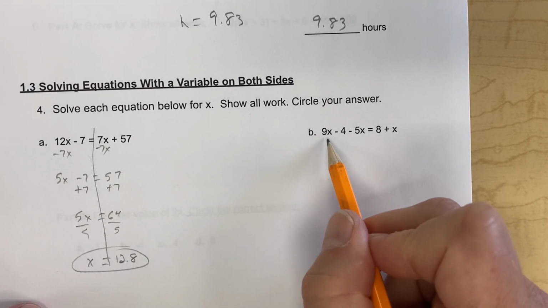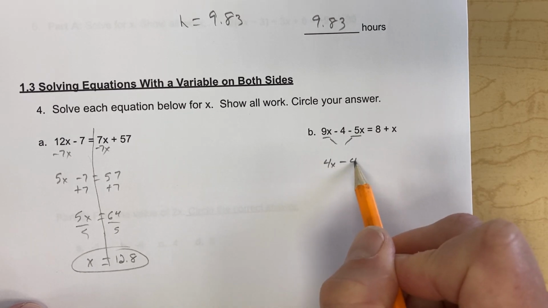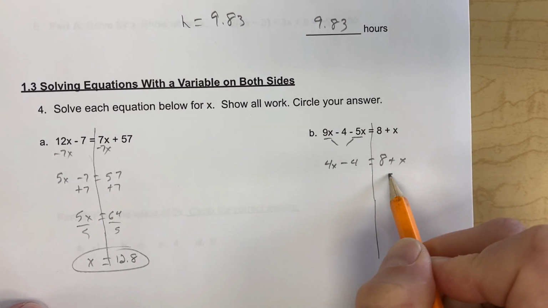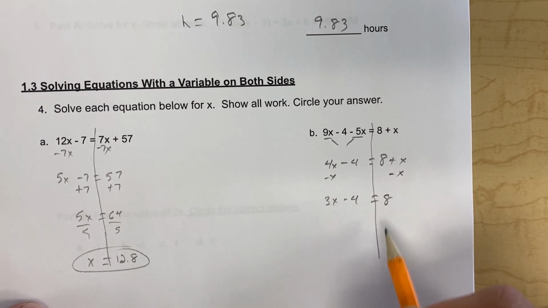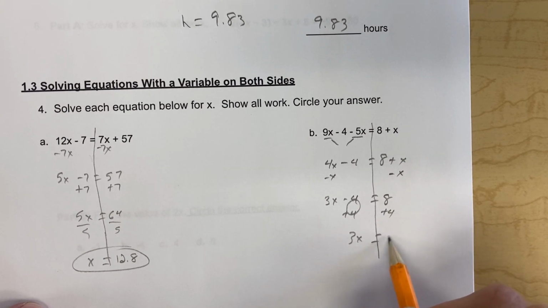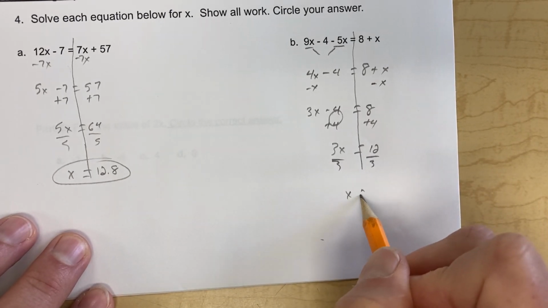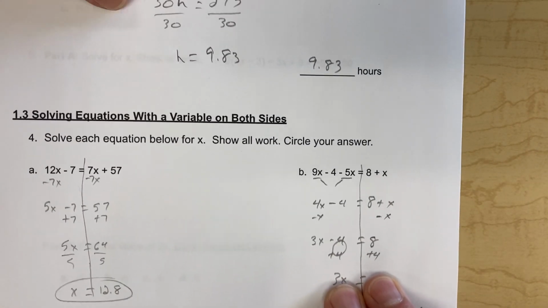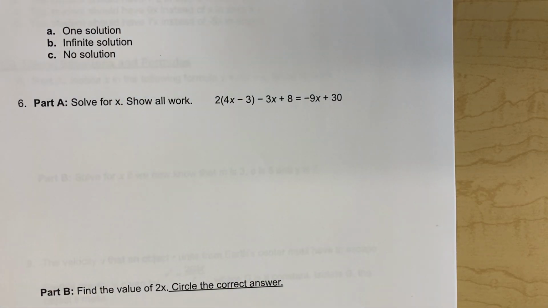Same idea over here. 9x minus 5x can be put together to make 4x. Still have that minus 4 equals 8 plus x. Okay. So now I'm going to get rid of that x. So 3x minus 4 equals 8. We're going to add 4 now. 3x equals 12. And then we're going to divide by 3. x equals 4. So again, that page right there should have felt pretty confident, pretty similar. You'll have a page like that on your test.